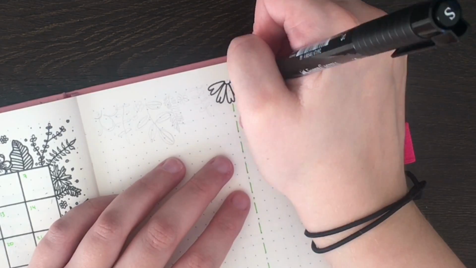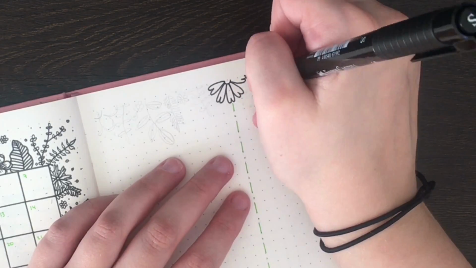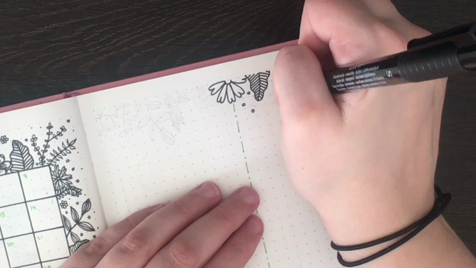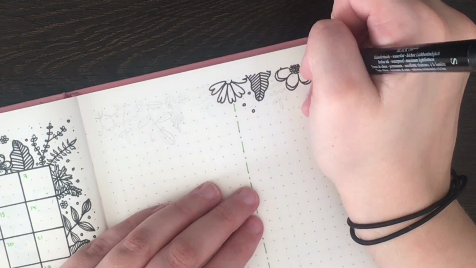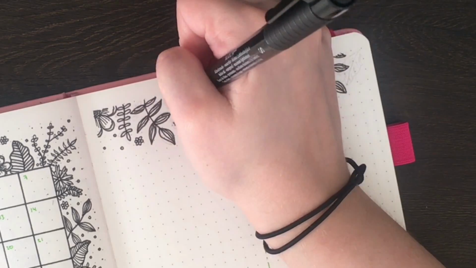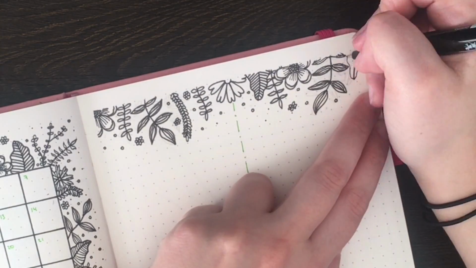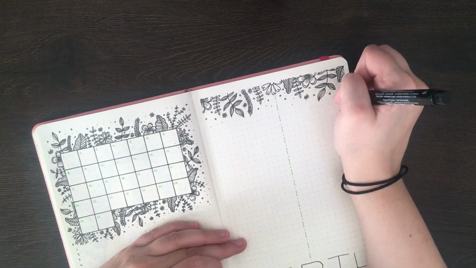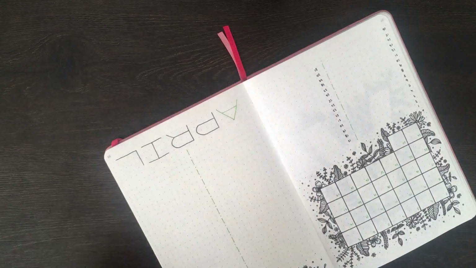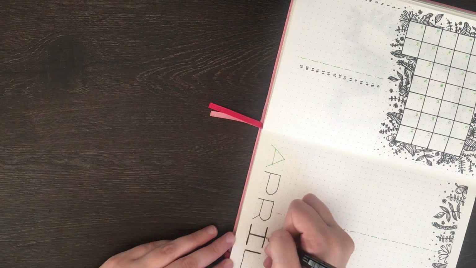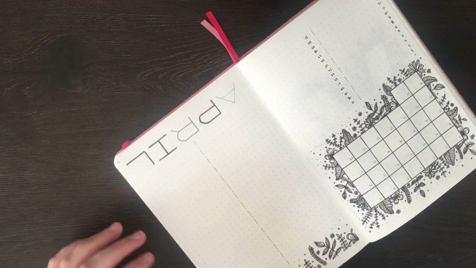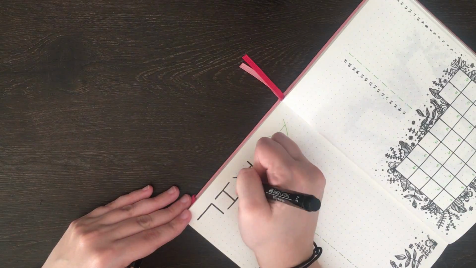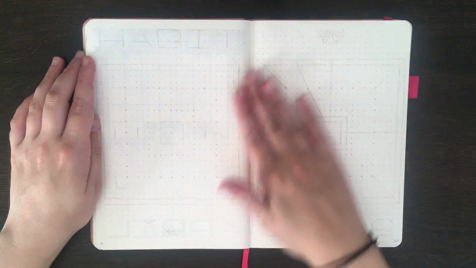For the titles in my April setup, I'm just using a simple all caps font, where the first letter is done using a green Staedtler Tri-Plus fineliner, and the rest of the letters are written using my Faber-Castell Pitt Artist Pen in the M size. I first tried using the S size, but I felt like it didn't really let the title stand out enough. I wanted something a little bit bolder. After going over that title with the thicker pen, it's on to my habits and steps trackers.